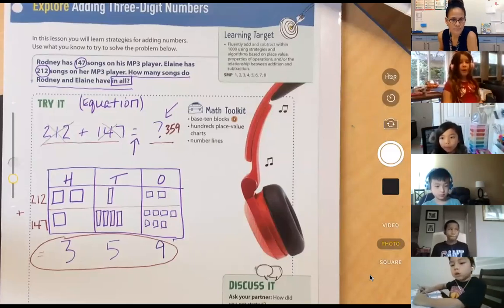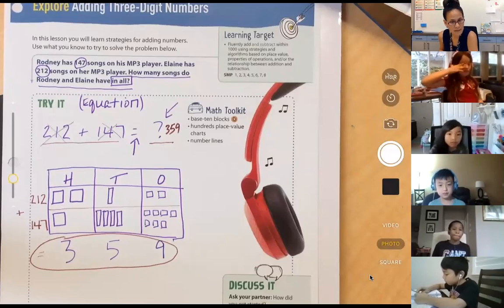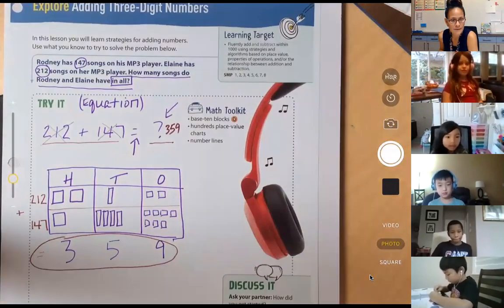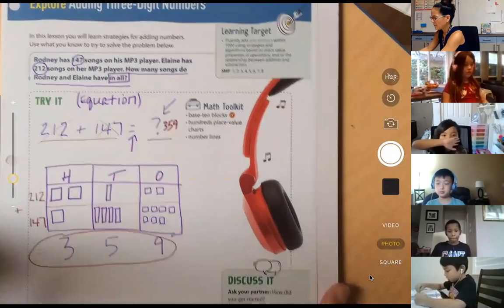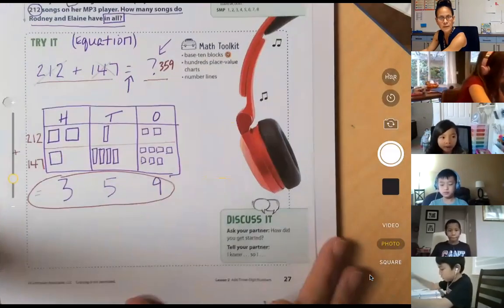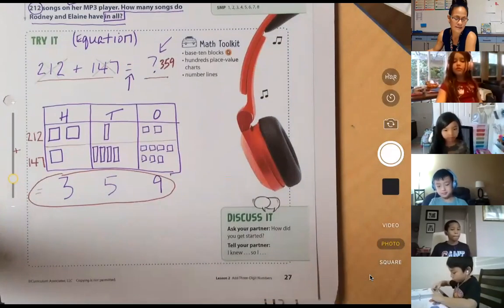What does that mean? It means we are going to break apart each of these 3-digit numbers based on place value. All right? So this is what we're going to do. I'm going to move my paper up just a little bit. And we're going to take a look at this problem again, but this time we're going to what we call expand it.